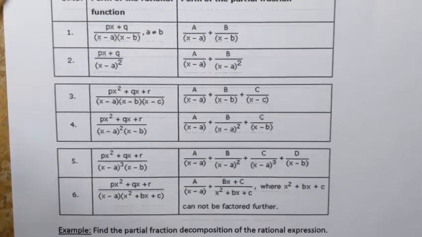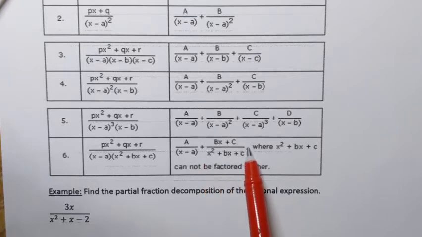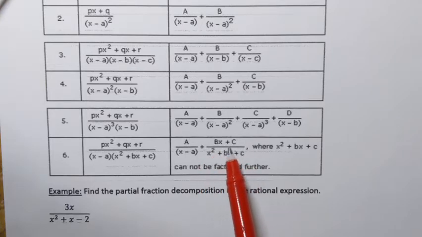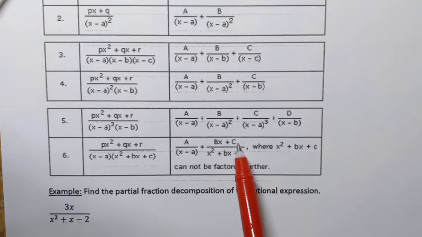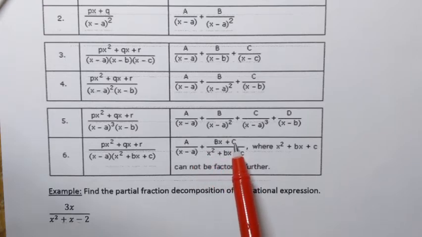However, if we look down here and observe what happened to the rational expression that had the irreducible quadratic denominator, notice how its numerator is a linear expression, so it's not a constant anymore. It's bx plus c.